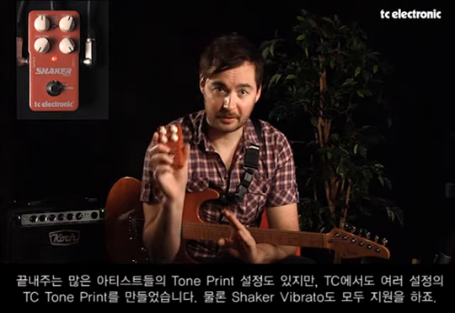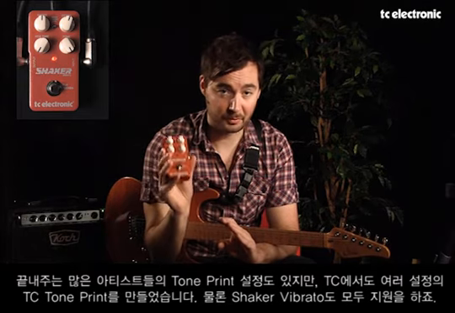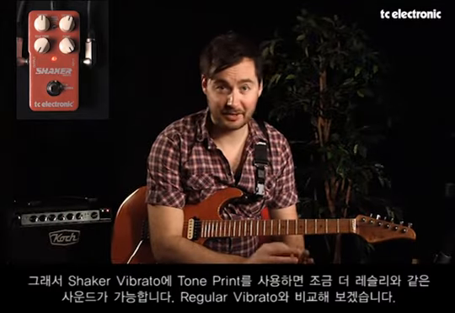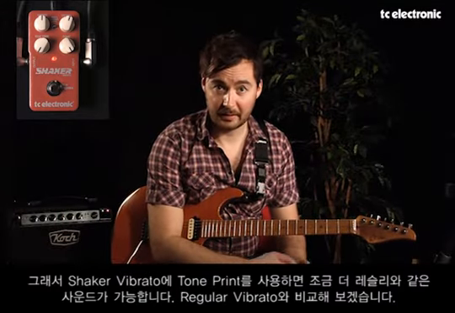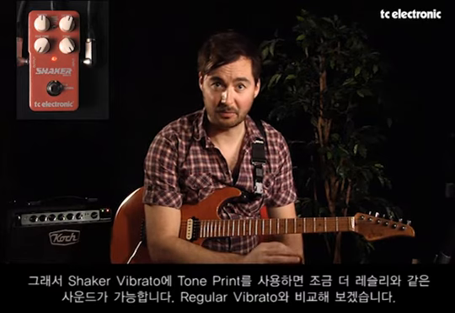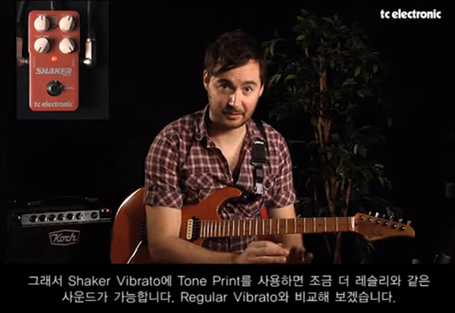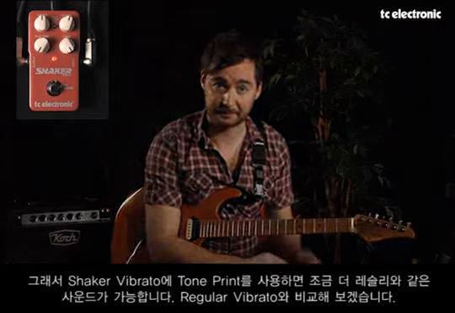And of course, Shaker Vibrato comes with one of those tone prints inside the pedal right away. So the tone print that is inside Shaker Vibrato when you get it is made in a way so that it sounds even more Leslie-like. So let's hear how it sounds and then compare it to the regular vibrato.